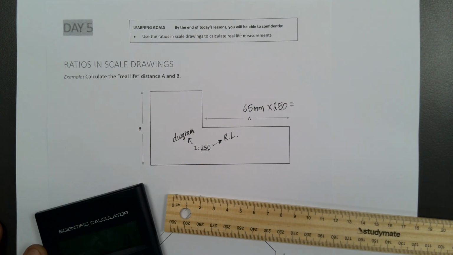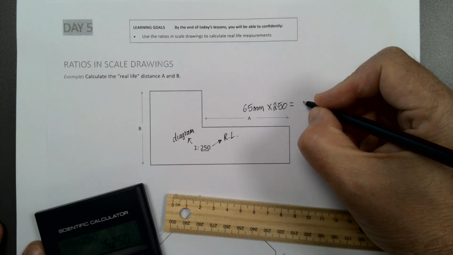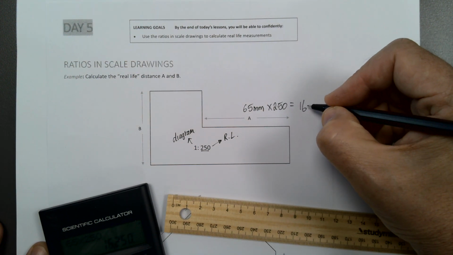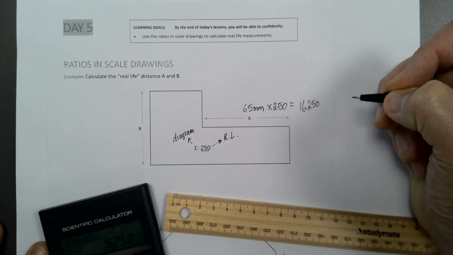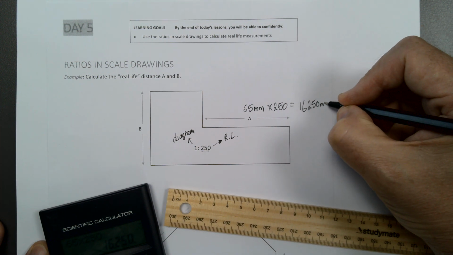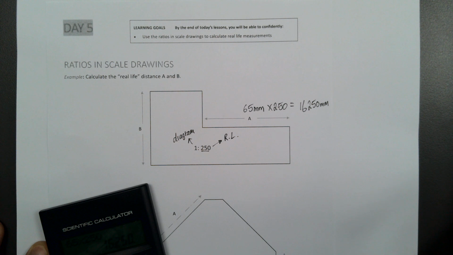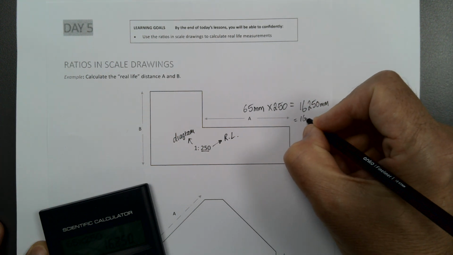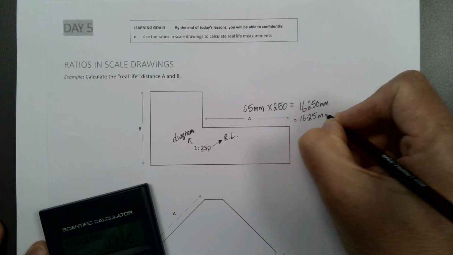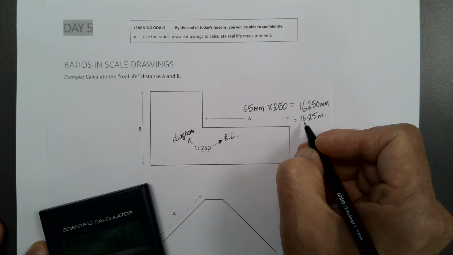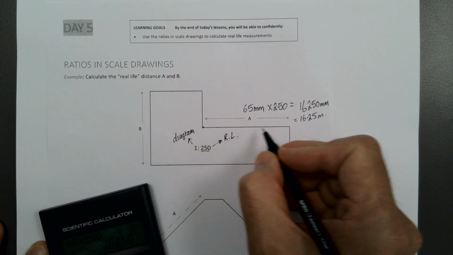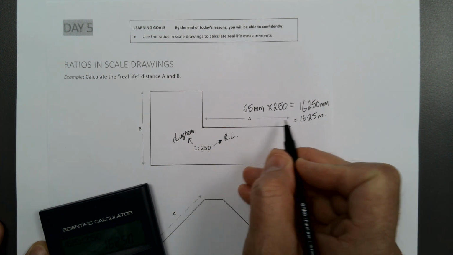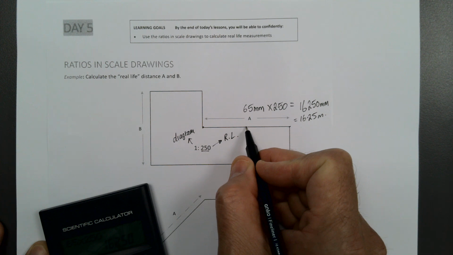All right, here we go, times it by 250. So 65 times 250 is 16,250. Well, what units is it? It's millimeters. Okay, so to get that to meters, that'd be 16.25 meters in real life. Okay, so that there, from there to there, in real life, it's 16.25 meters.